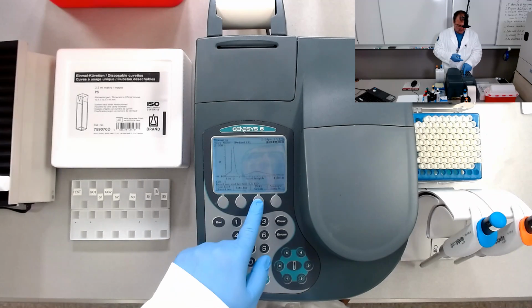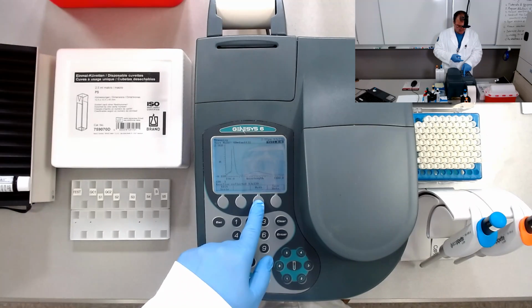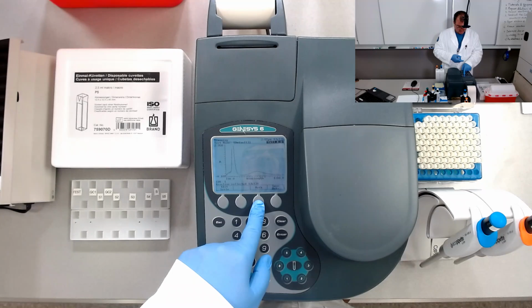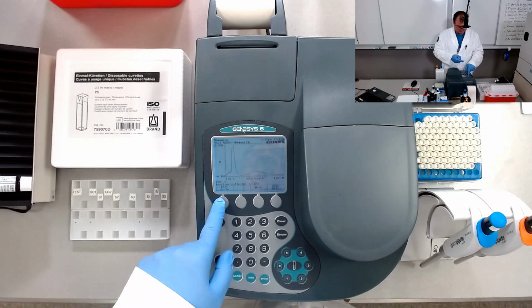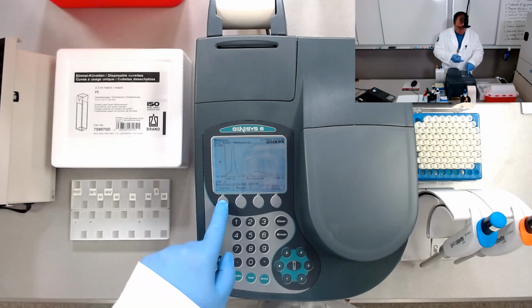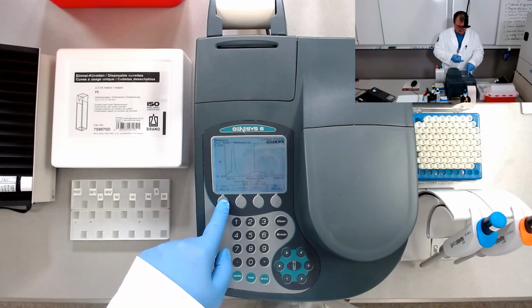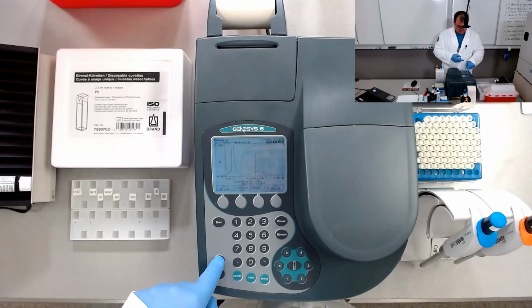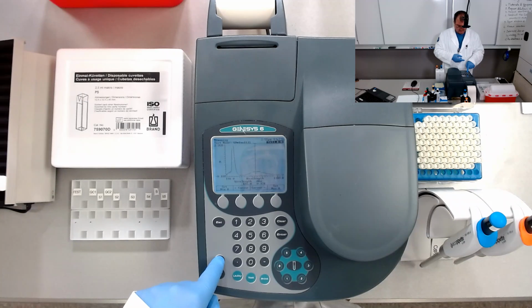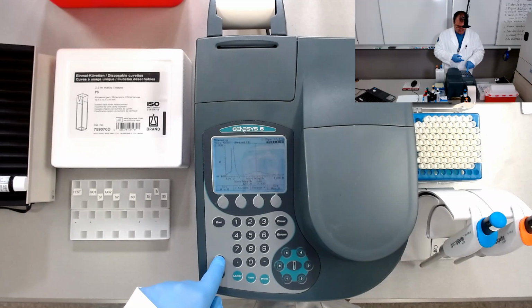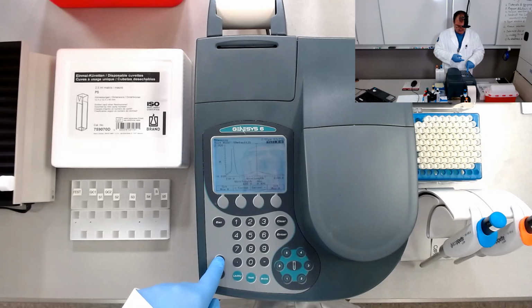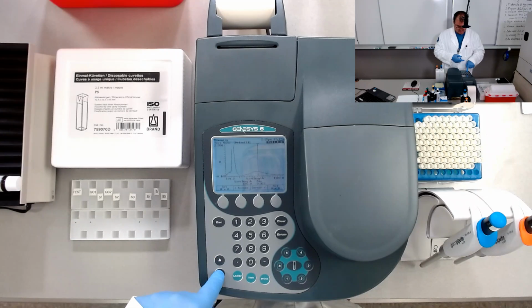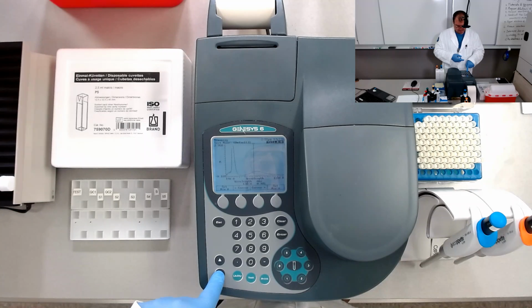Okay, so if you go into the graph, we can use the cursor. If we move the cursor, we'll see 655, 334, 333, 337.